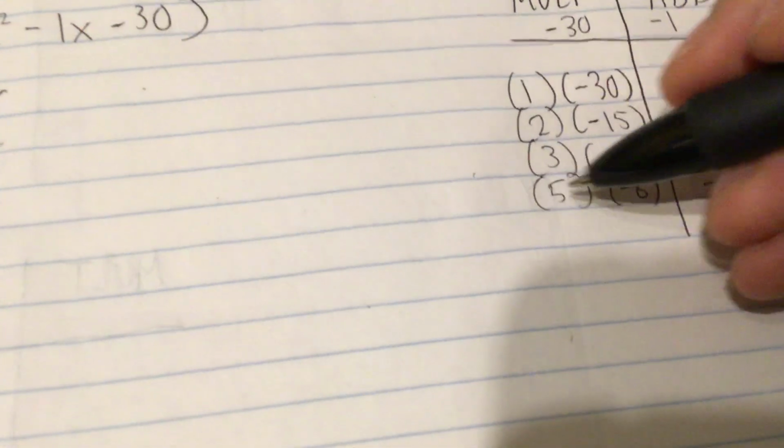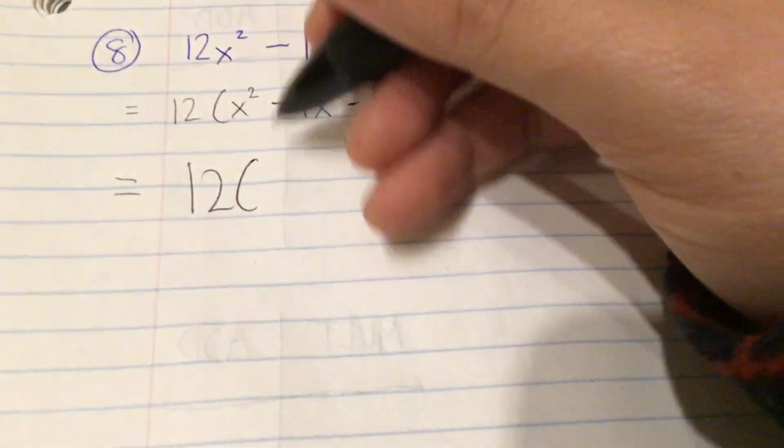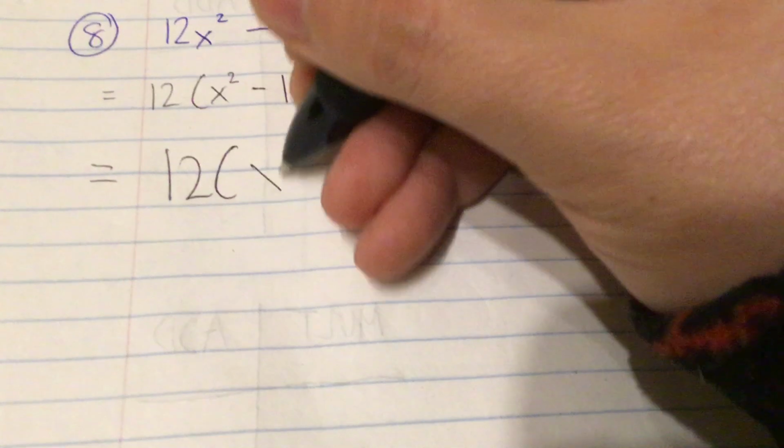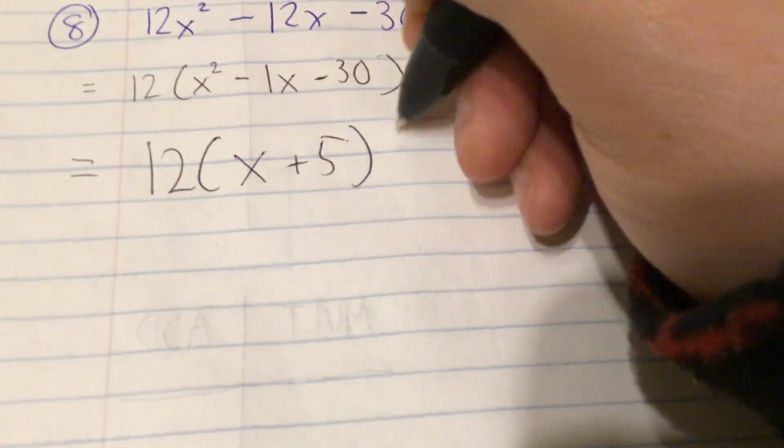So let's factor the 12 out in front. And the winning combination was positive 5, negative 6. So x squared minus 1x minus 30 becomes x plus 5, x minus 6.